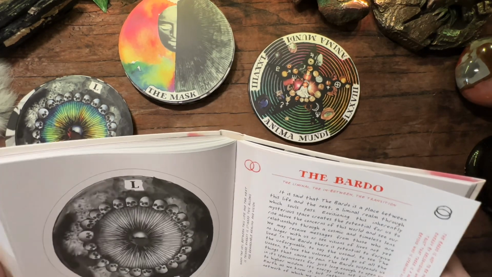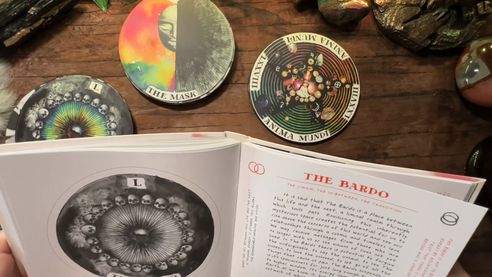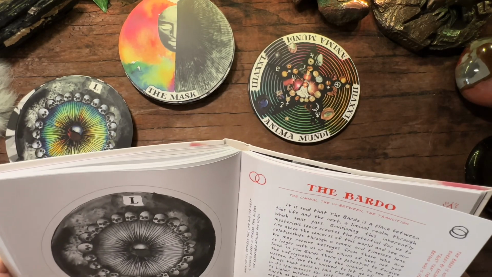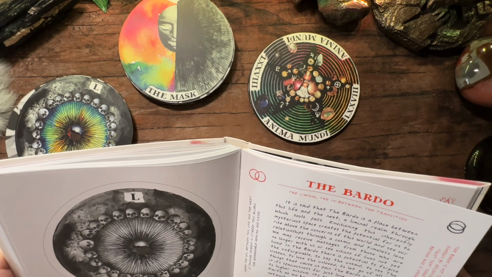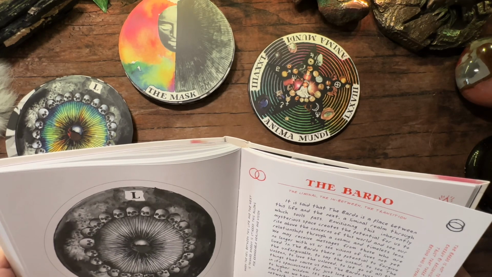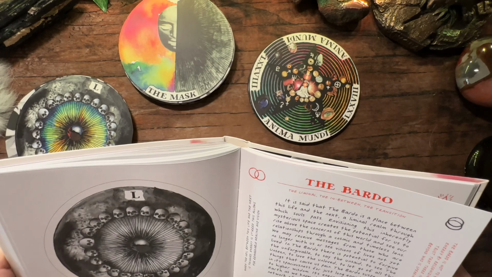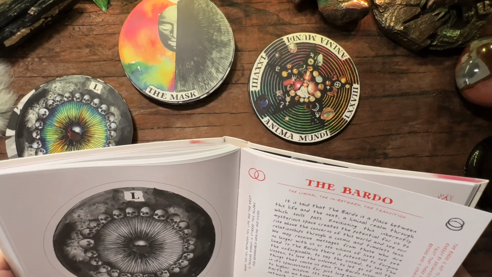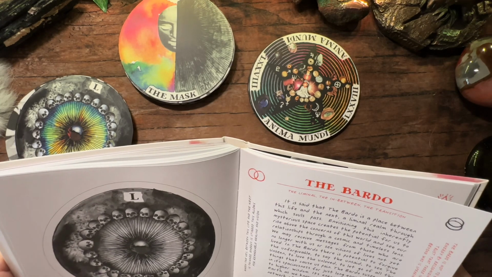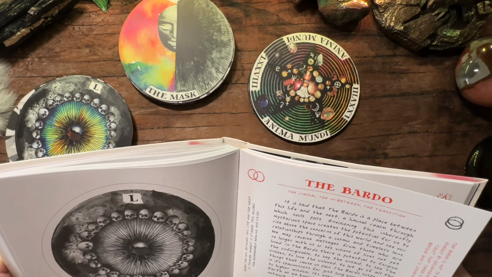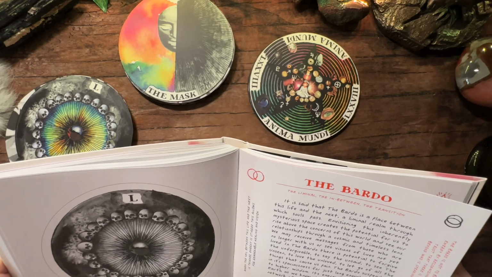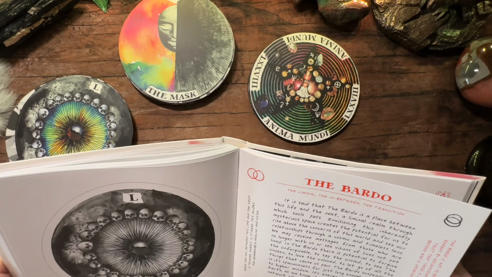The bardo. So remember, this is the place. The liminal, the in-between, the transition. It is said that the bardo is a place between this life and the next, a liminal realm through which souls pass. Envisioning this inherently mysterious space creates the potential for us to rise above the concerns of this world and see our relationships through a cosmic and timeless lens. We may receive messages from those who are no longer with us or see visions of lives not yet lived.